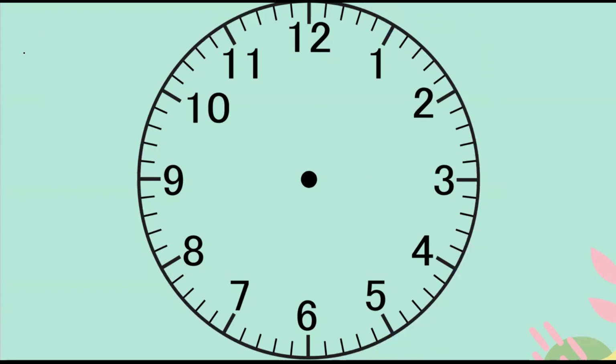Okay, now we're going to do another time, and this time we need to fill in the time for 1 o'clock. How would we do this? Okay, remember, this is just on the hour at 1 o'clock. So that means that our minute hand is going to be pointing straight at the 12. Can you tell me, is the minute hand the longer hand or the shorter hand? Good job, you're right. It's the longer hand.